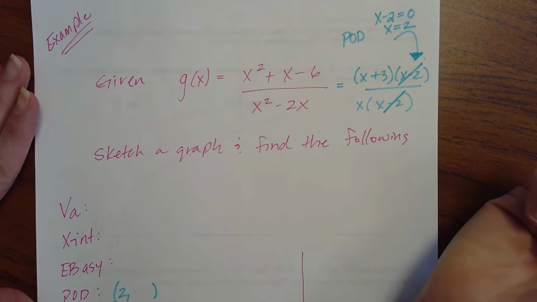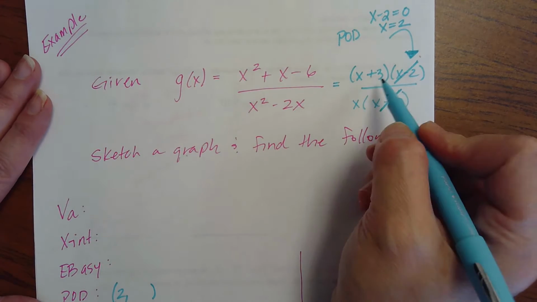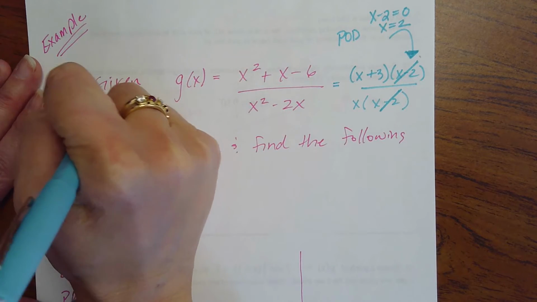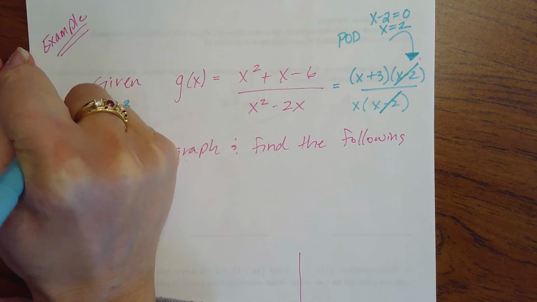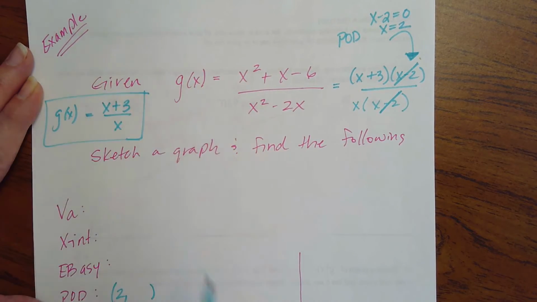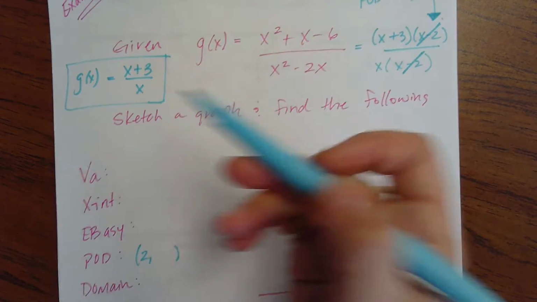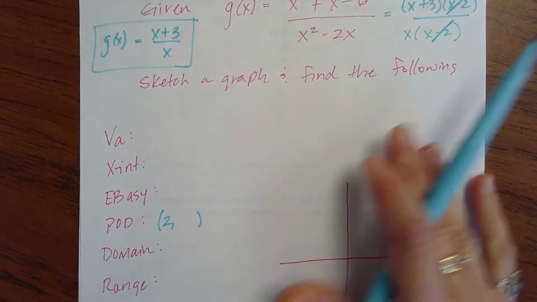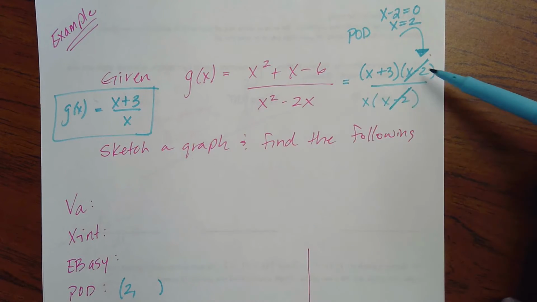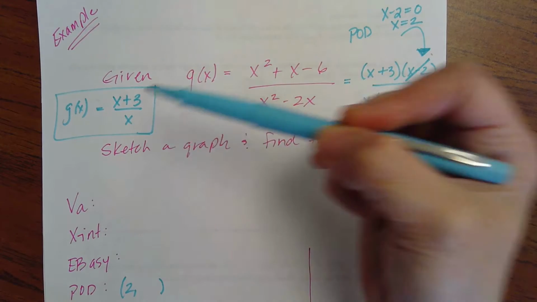To figure out the y value, because it's obviously a point, it's called a point of discontinuity, you need to reduce this function, okay? My new function after I reduced it is x plus 3 over x. What I saw was that when you were finding the vertical asymptote, x-intercept, end behavior, and all this other stuff, you were using the original function. I don't want you to do that. You have to reduce your function.